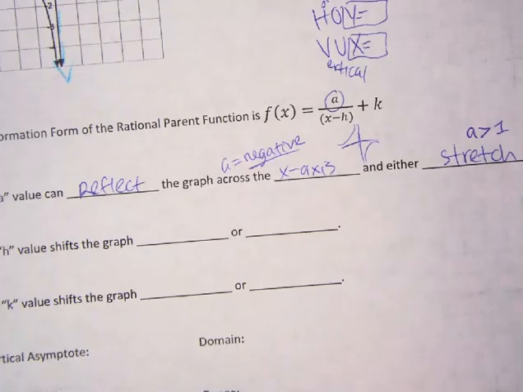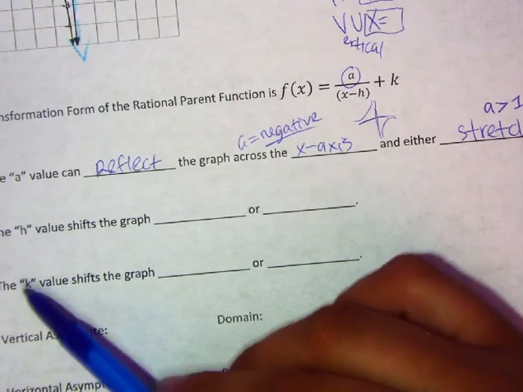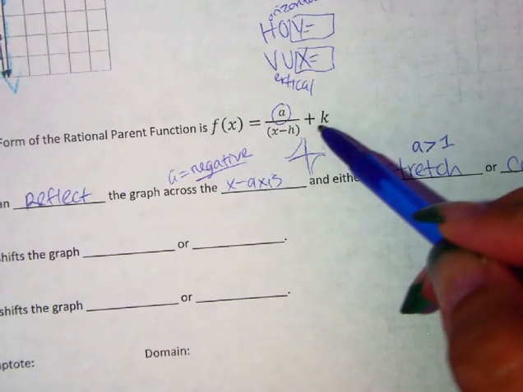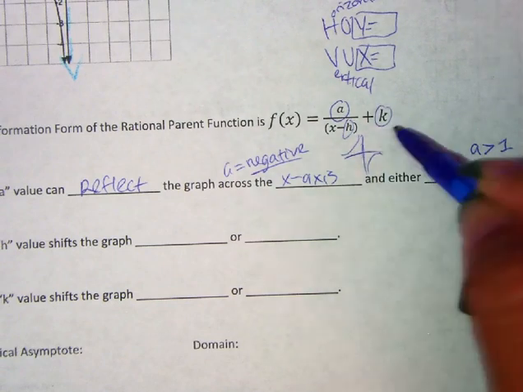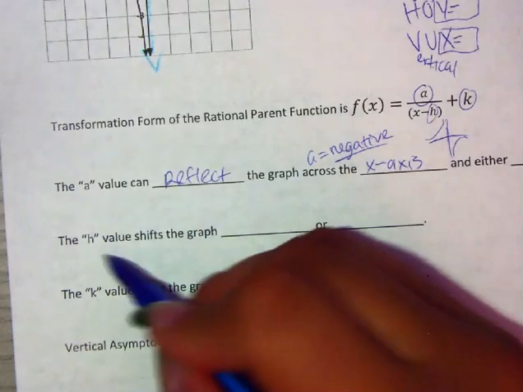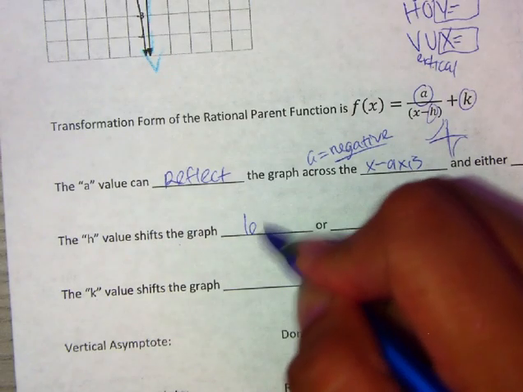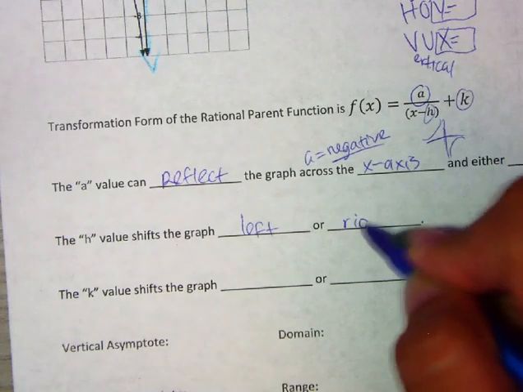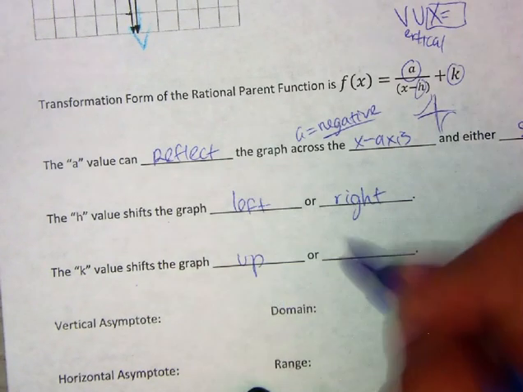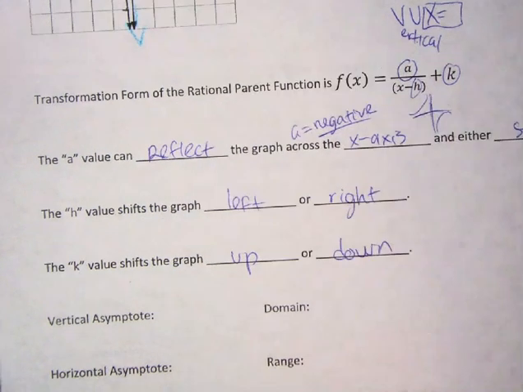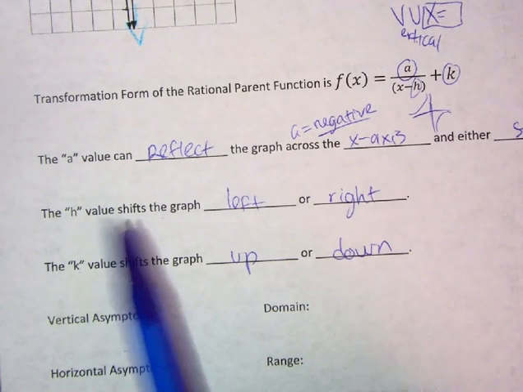All right, the next part is what H and K does in transformations. Similar to previous functions, H and K are the ones that change the direction. H shifts the graph left or right, and K shifts the graph up or down.